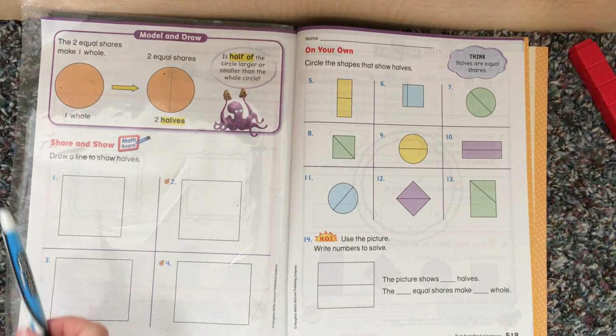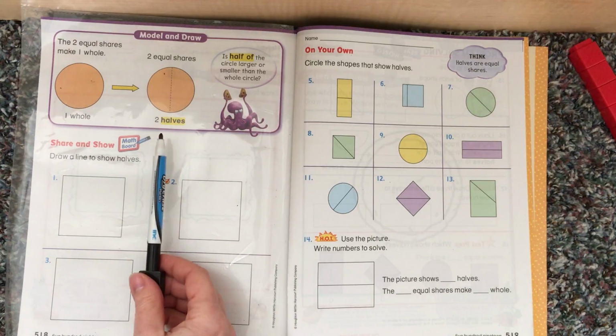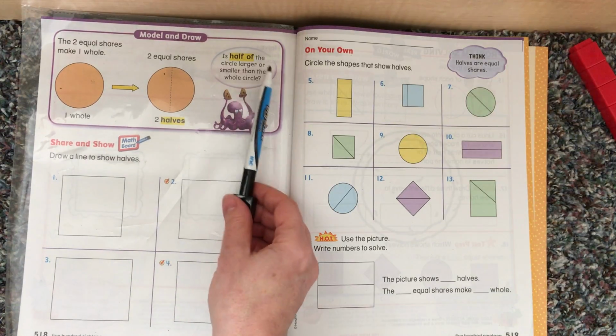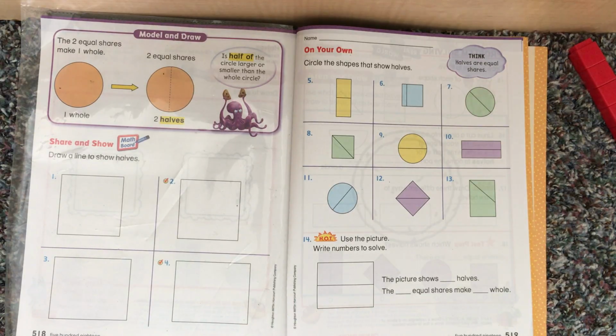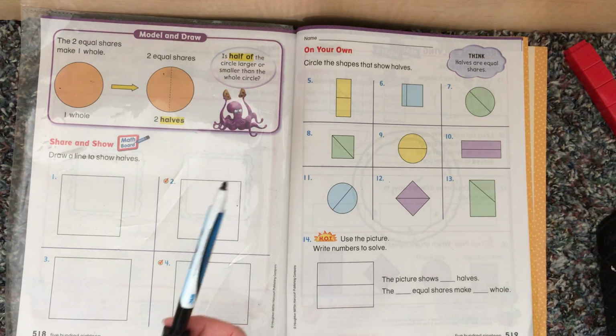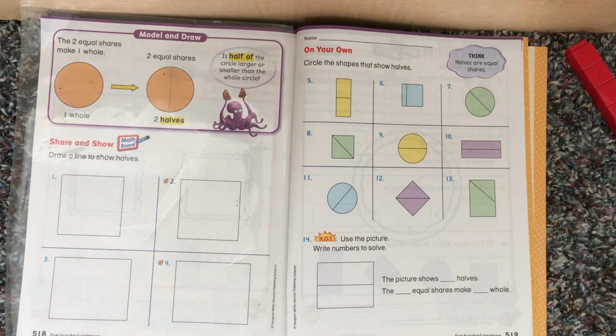Two equal shares make one whole. Two equal shares, or two halves. Is one half of the circle larger or smaller than the whole circle? Is half of it larger than the whole circle or smaller than this whole circle? It's smaller. Now, there's something really important you need to know about the word half.